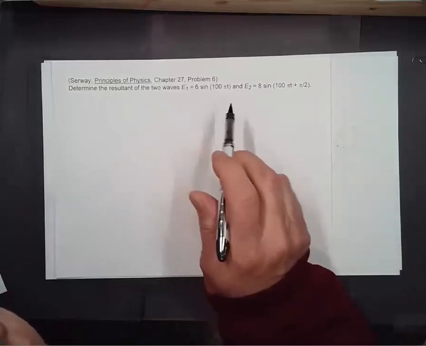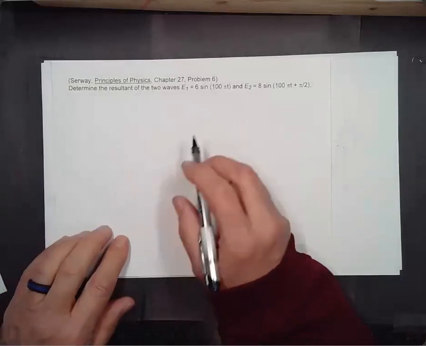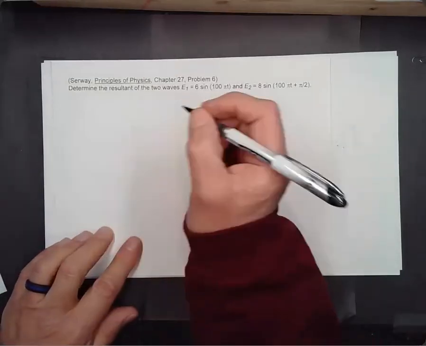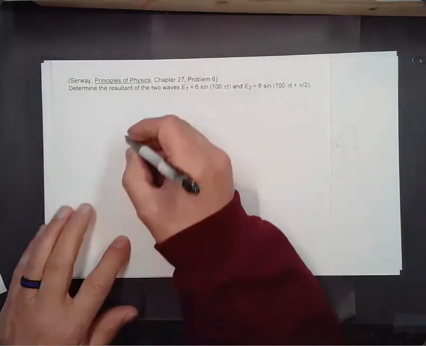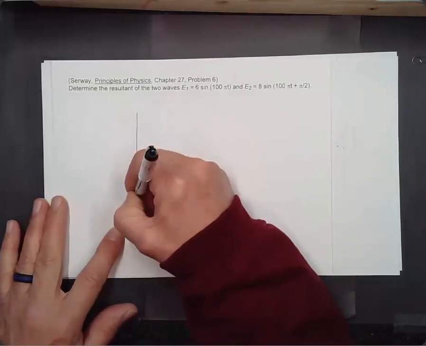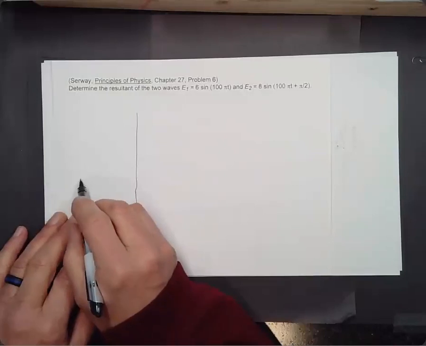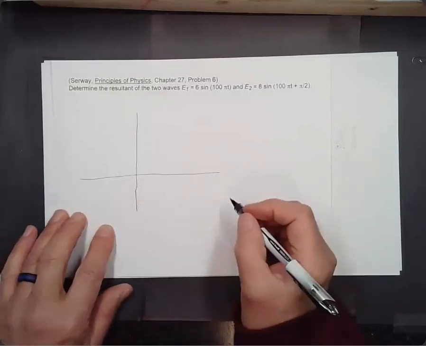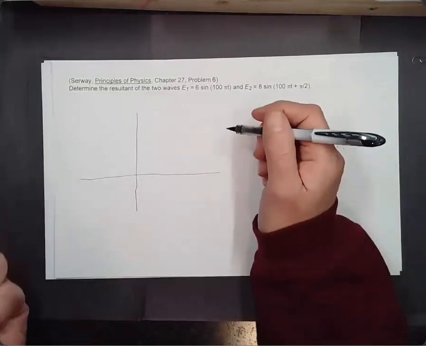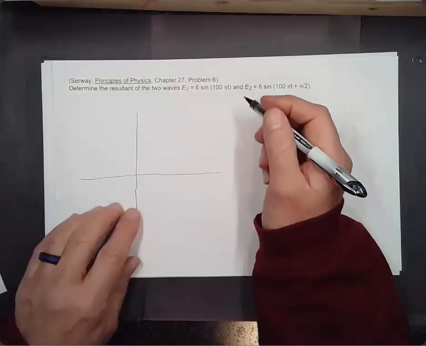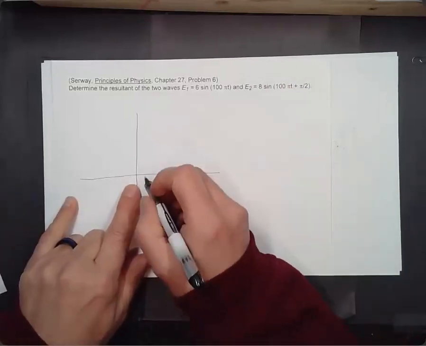But at any rate, we're not worried about that at this point. We're just going to pretend we add these two things together. So what I'll do to figure that out is to draw two vectors in space. And this is called a phasor diagram is what I'm going to draw.